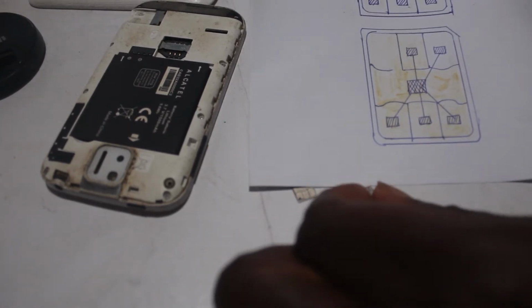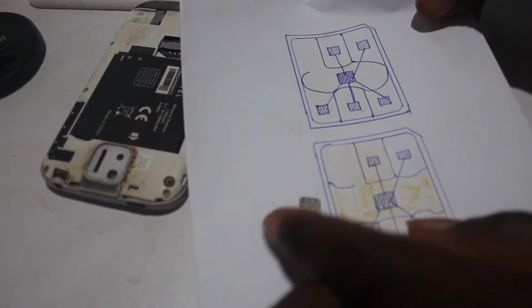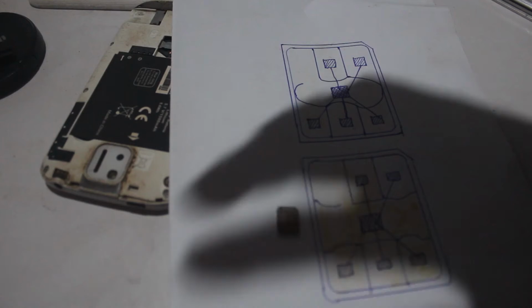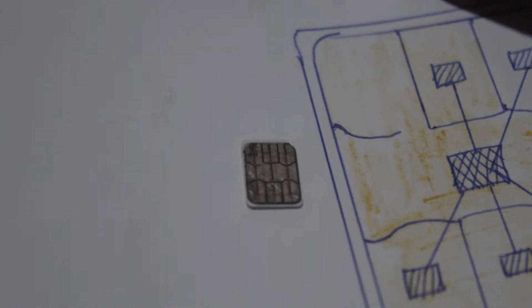On this SIM card we are talking about here, and this other SIM card we are looking at, this is the structure. I don't know if you can see it well.